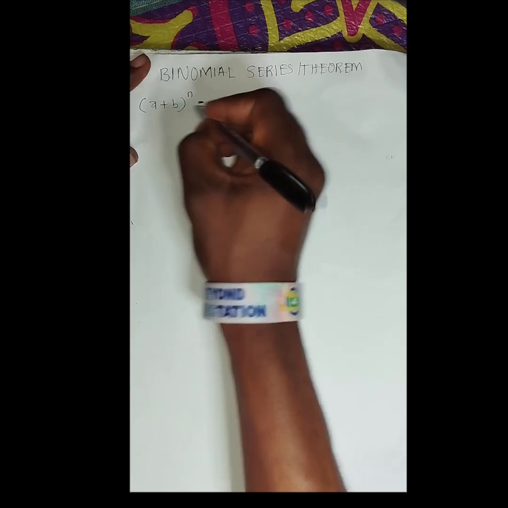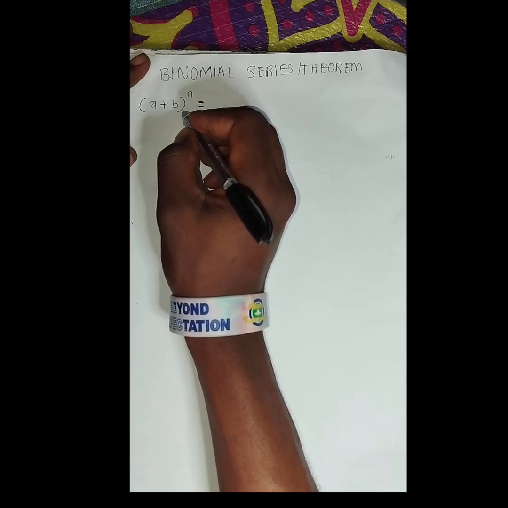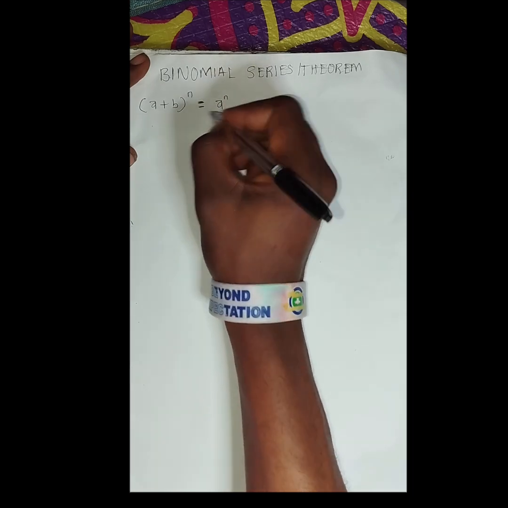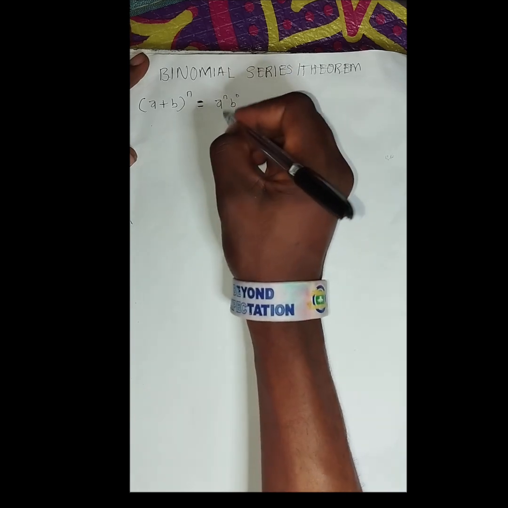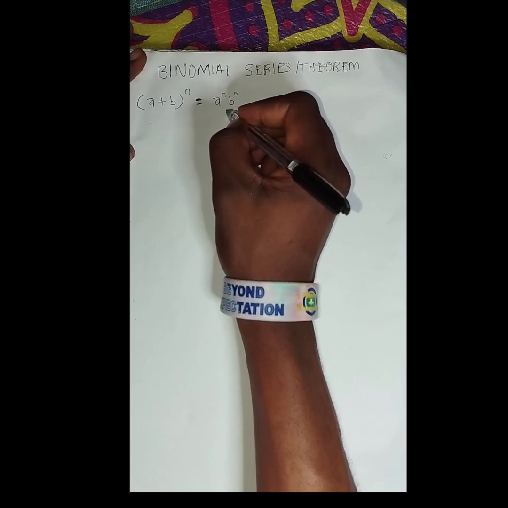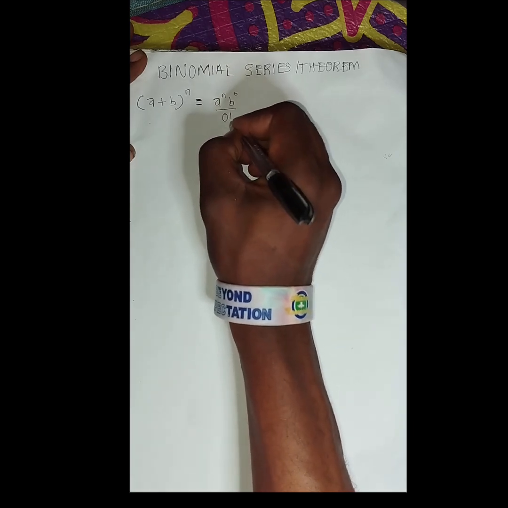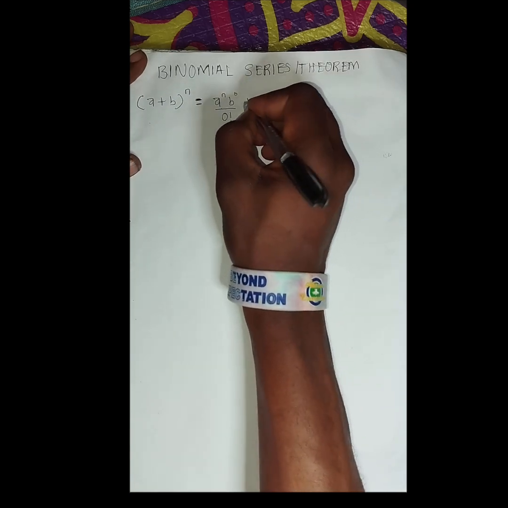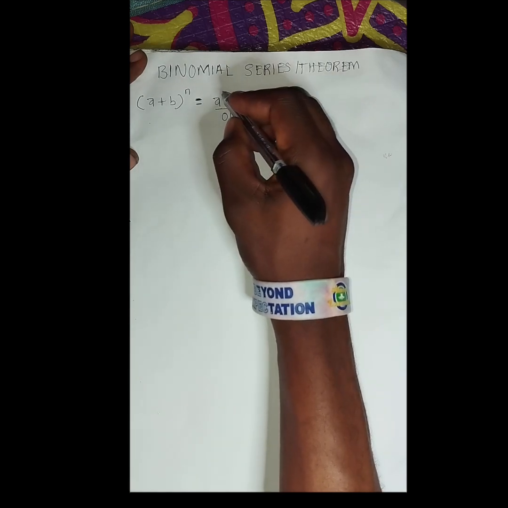All you need to do is your first term, which is a here, will carry the power as usual. So that will be a raised to the power of n, while your second term will carry a power of 0 as usual. It looks like the binomial expansion, right? Yes, it does, but it is not binomial expansion. This is binomial series. Now you have divided by 0 factorial. Yes. You write plus, you keep adding. Now, what will happen next? Your n here will come to the back.